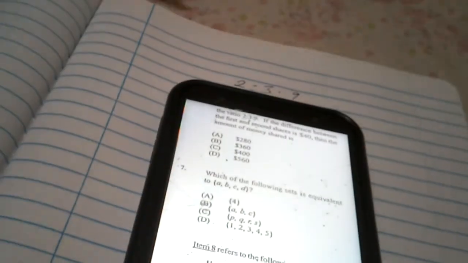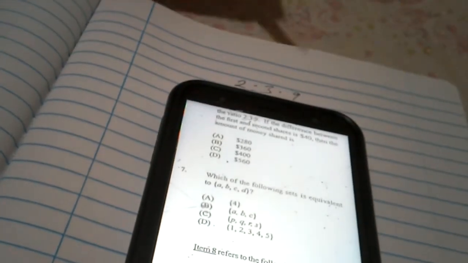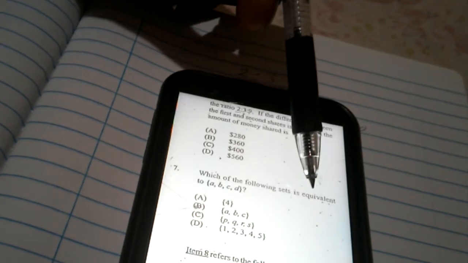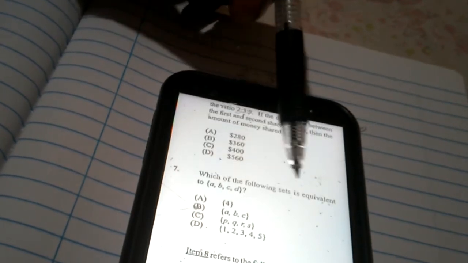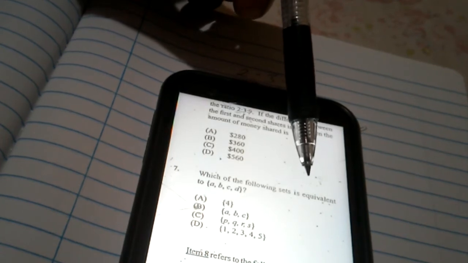Number 7 is a very interesting sets question. It talks about something called equivalent sets. It says here, which of the following sets is equivalent to {A, B, C, D}? Now the word equivalent actually means similar. If you check, {A, B, C, D} has 4 elements, or 4 different members.